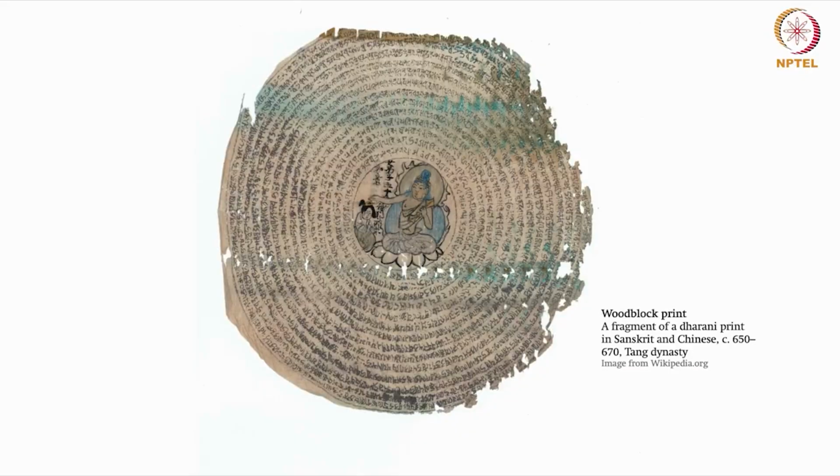This is one of the early examples of woodblock print. The process was very time consuming, and you cannot easily reuse the blocks again and again. After a certain period of time they will be damaged, so you have to recreate them again.